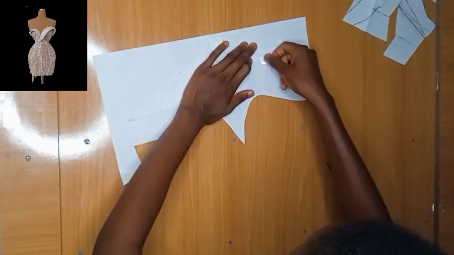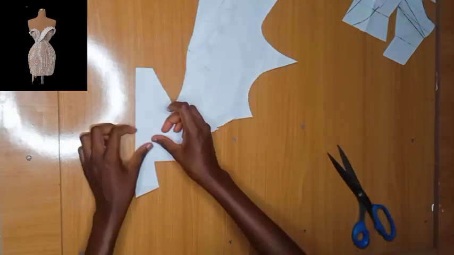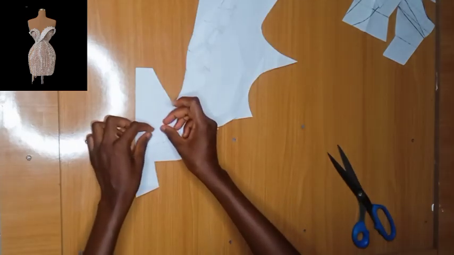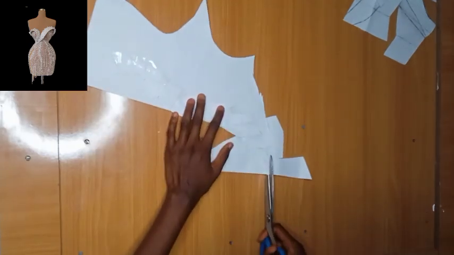This gap should be just very little. The fullness you're introducing should be something very little. I think 0.5 inches should be okay, or even smaller than that. 0.5 or below 0.5. Please do not exceed 0.5.